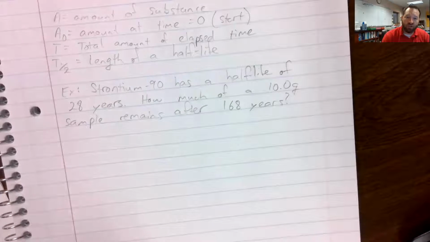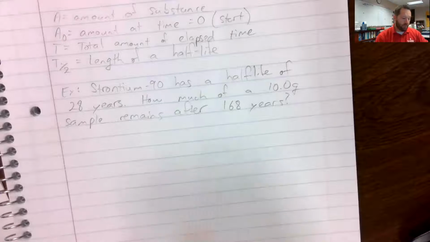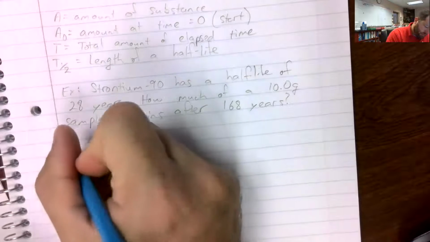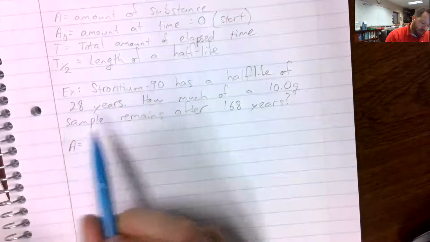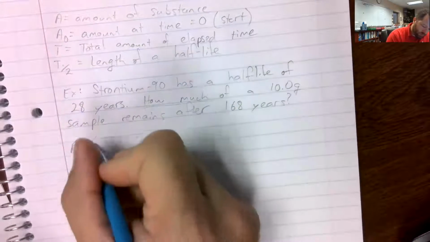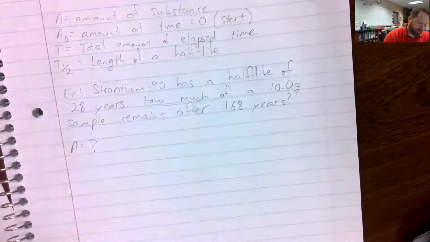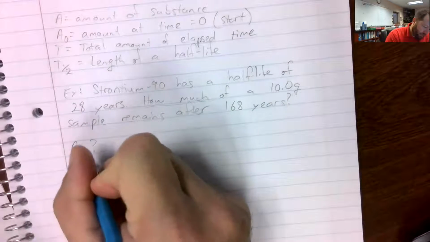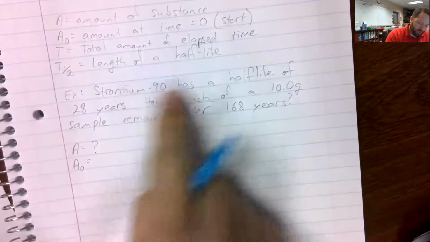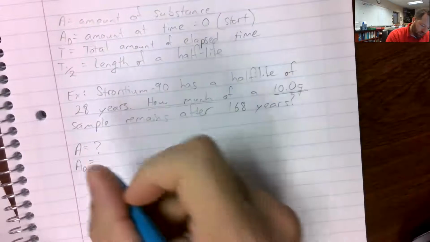How much of a 10-gram sample is going to remain after 168 years? Well, I like to list out my variables. So A, how much? That's what we're looking for. We don't know. We want to know how much of our substance is going to be left. A naught, so how much do we have at time equals 0? We had 10 grams.